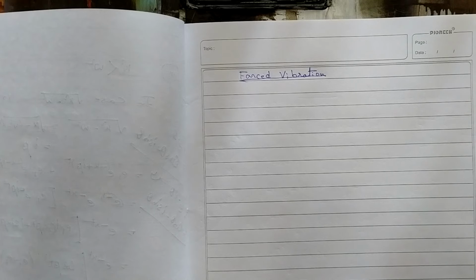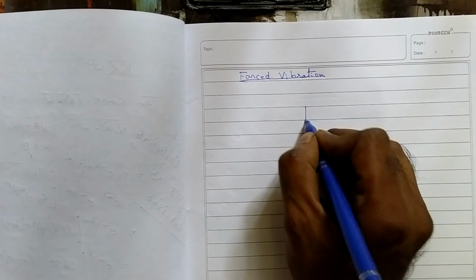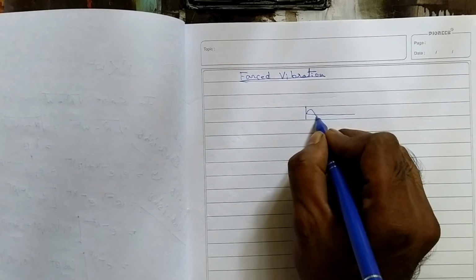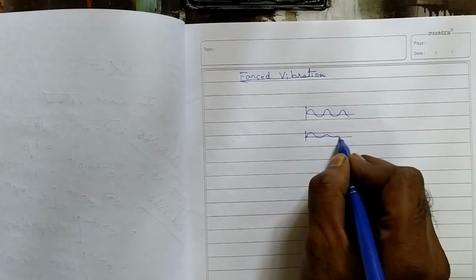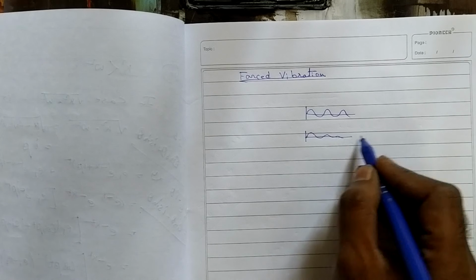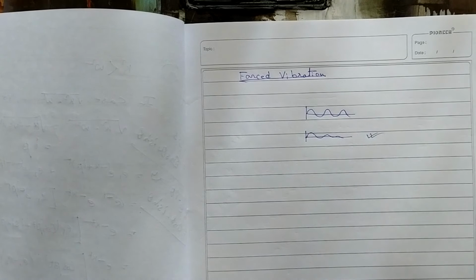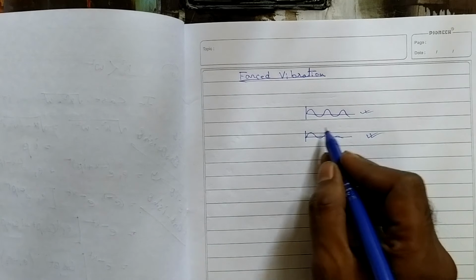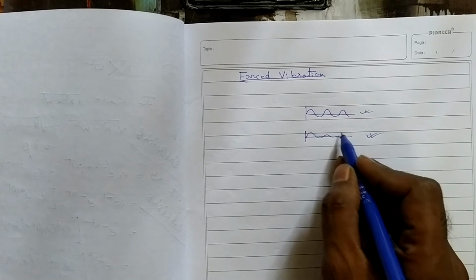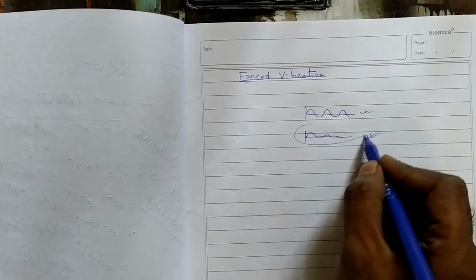Suppose this is a simple harmonic oscillation, and this is the damped oscillation. We already learned about that. In these natural cases, if you need such a simple harmonic oscillation, you must resist this decrease of the amplitude of the damped oscillation.